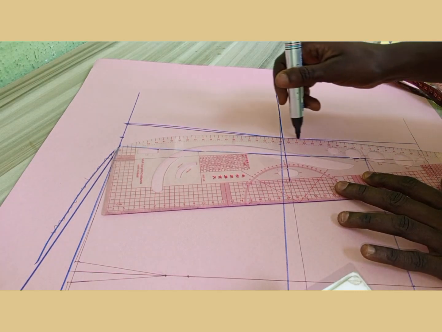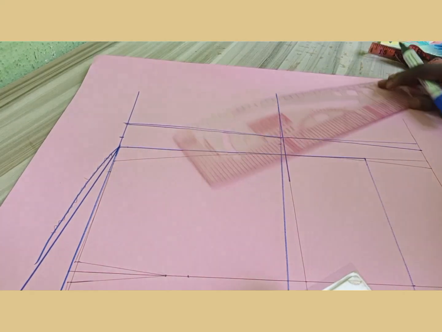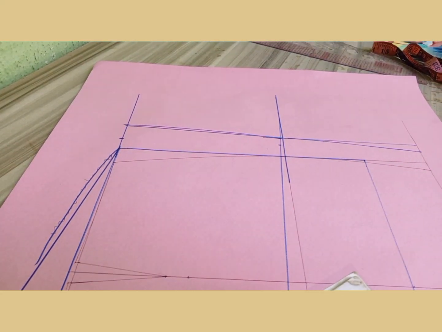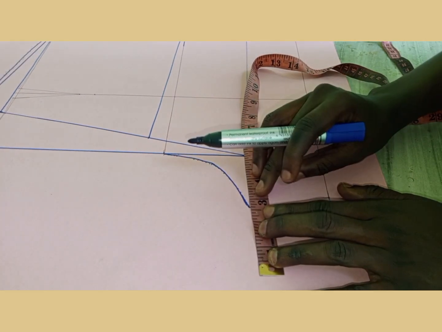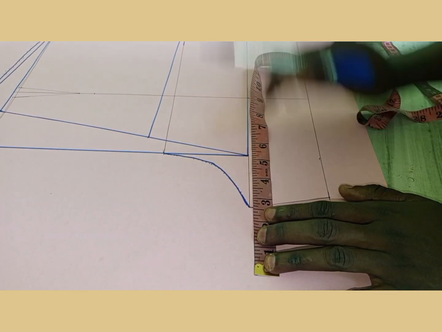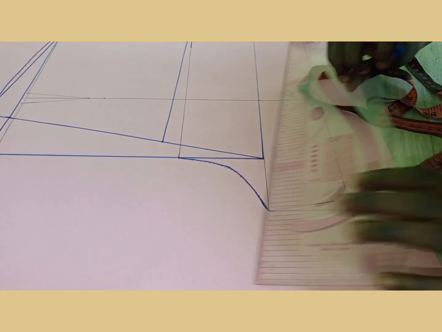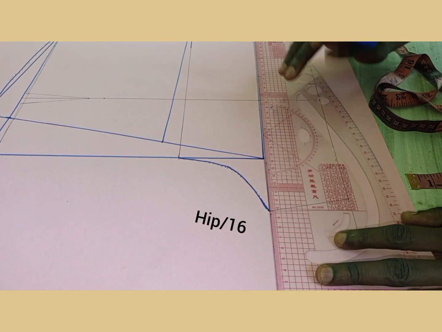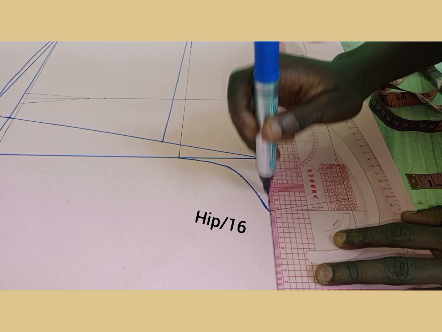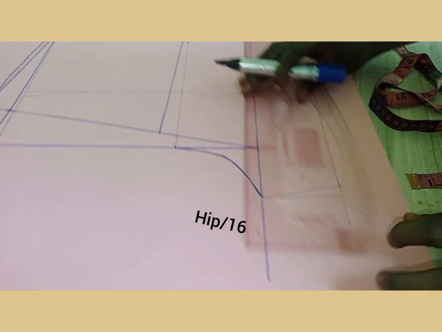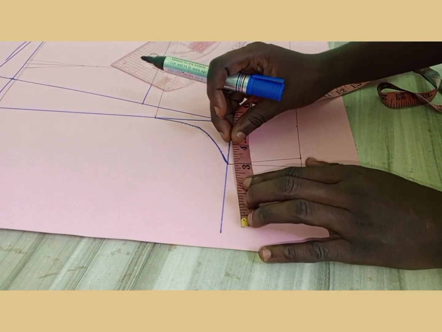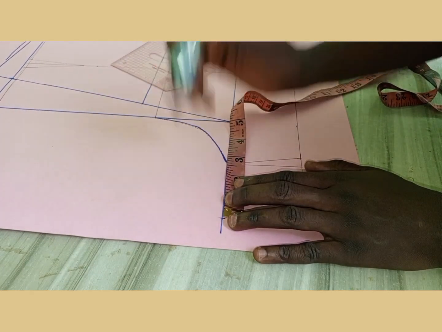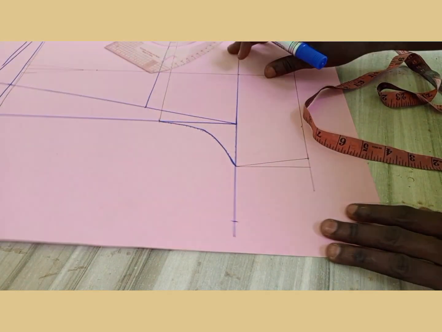I'll draw a slant curved line at that point, and that is for that side. So the next thing I'll do is to work on the crotch. At this point, just as we did for the front, I will divide my hip by 16, and I will start from the front crotch extension. That is where I will mark again.